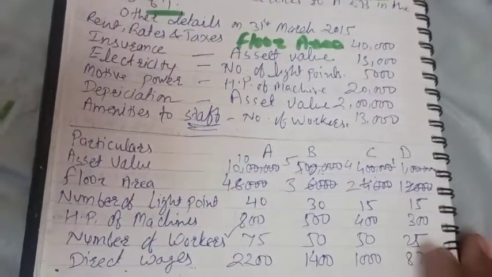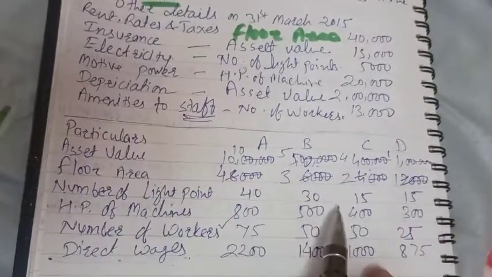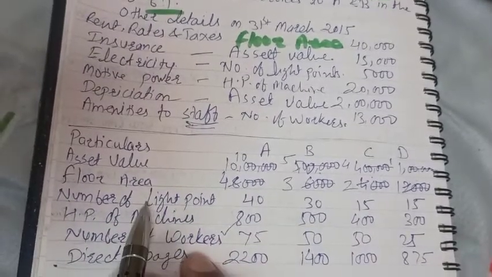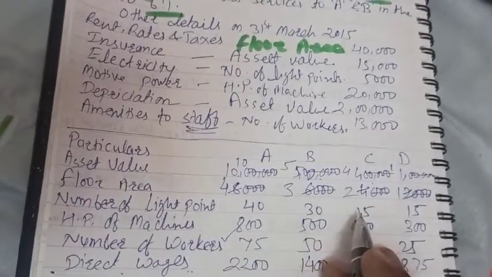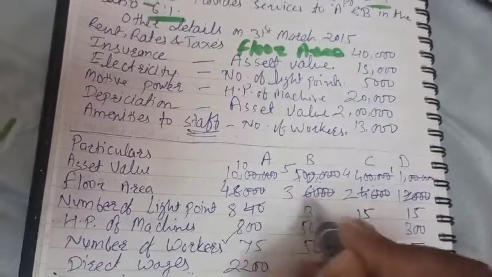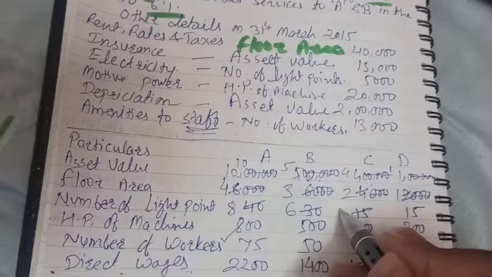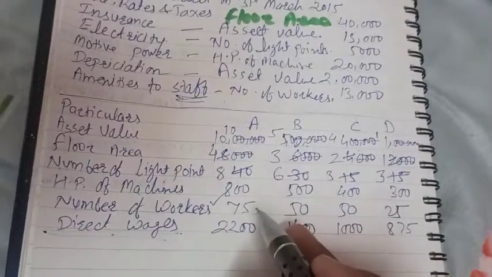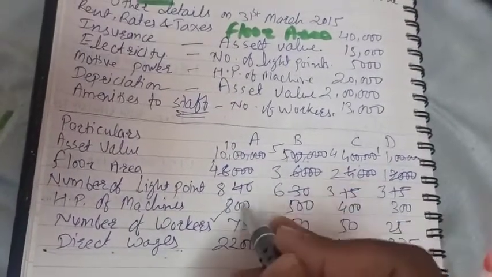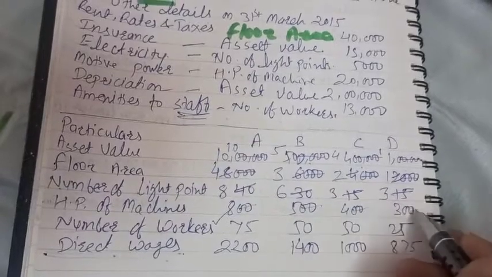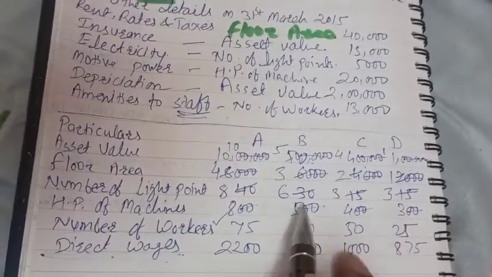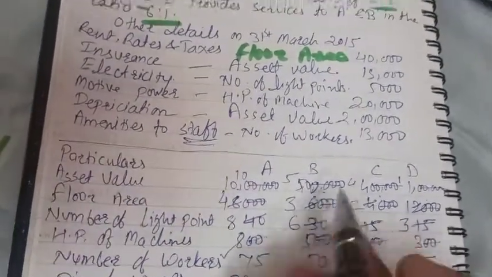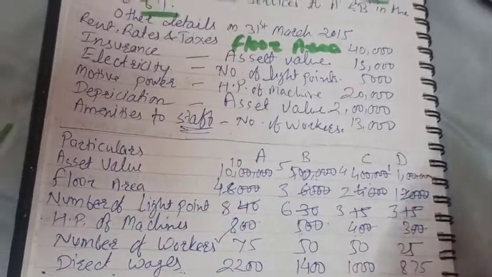Then next 40, 30, 15, 15. This is the number of light points. We can divide it by 5: 8, 6, 3, 3. Next is HP of machines. Remove the common zeros, that is 2 zeros. Now we can't divide 3 or 5 by another number. Therefore, our ratio is 8 is to 5 is to 4 is to 3.